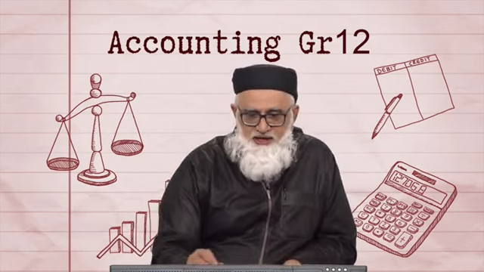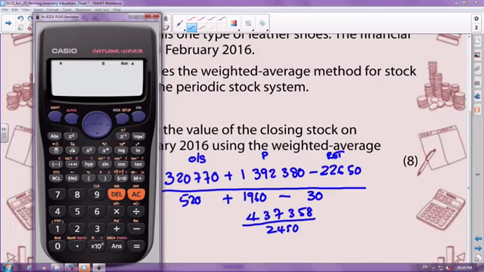Okay, welcome back, grade 12s. Let's just check our calculation again. Let's check if we've done our adding correctly, because definitely this figure doesn't look right to me because it's too small. If that figure is 1,392,380, it's impossible for it to be that figure. Let's check it out. I'm sure you got a different answer.